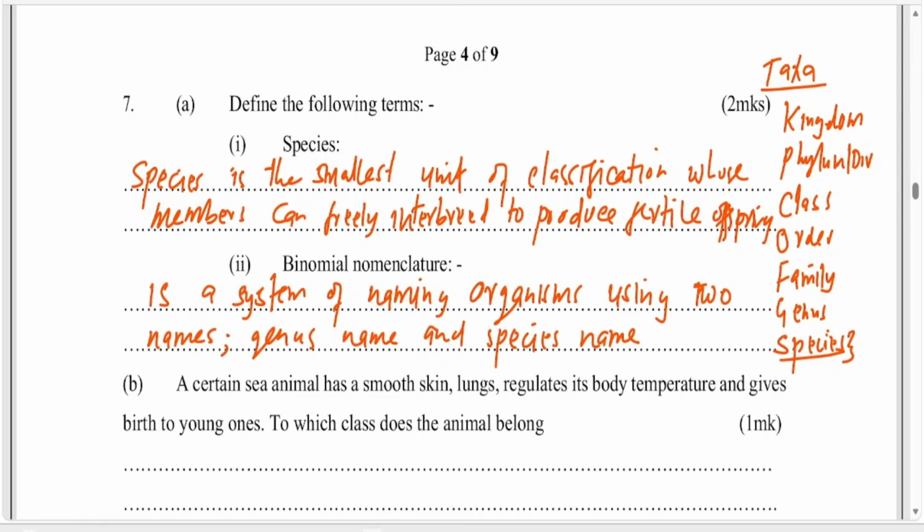You may also find another person say it is a double naming system of organisms using genus and species name.